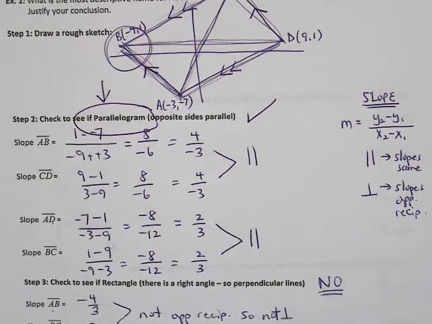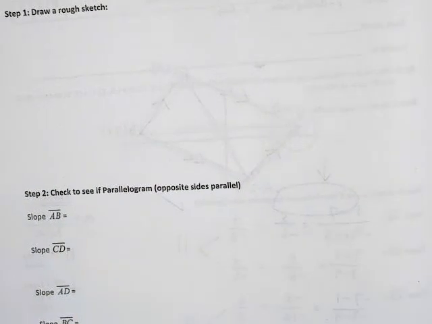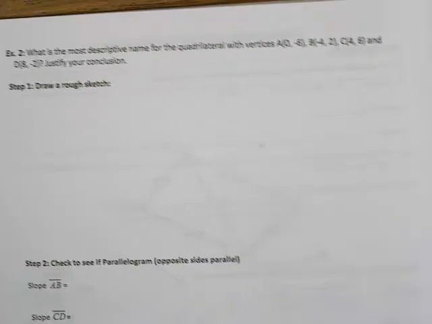All right, so let's try another example so you can see how this works again. Again, the only calculation we're using is slope. You don't need anything else. So let's begin with a rough sketch here.